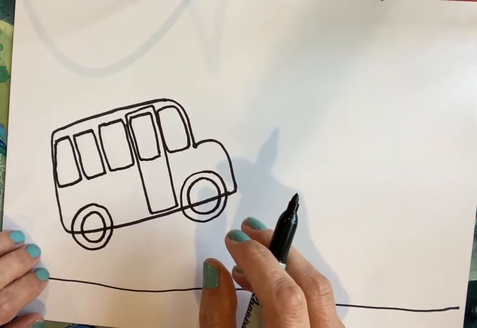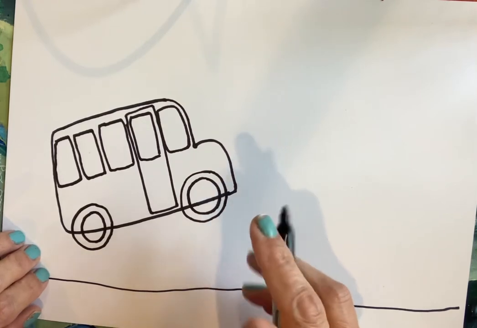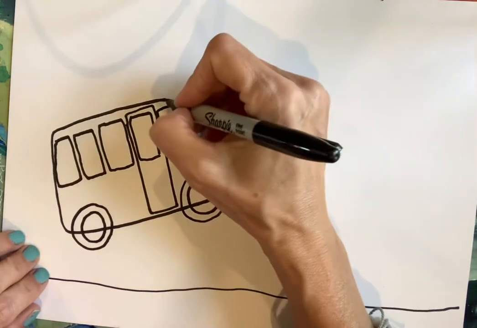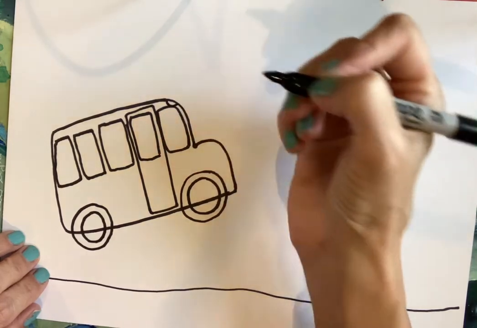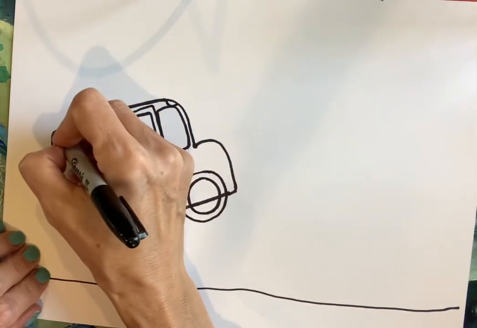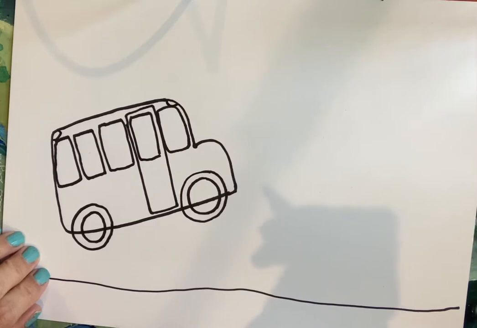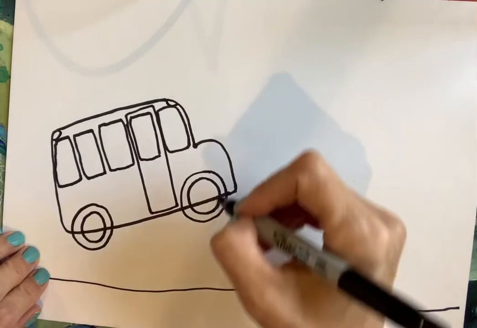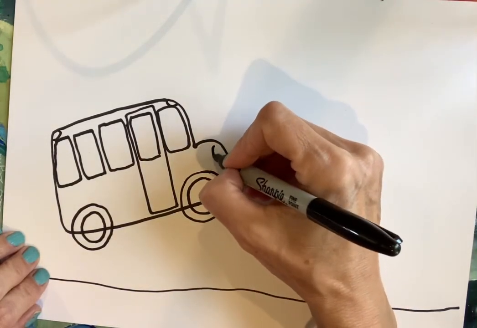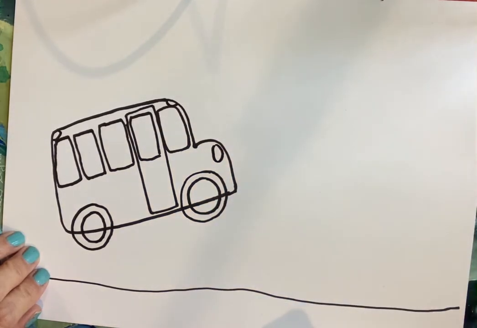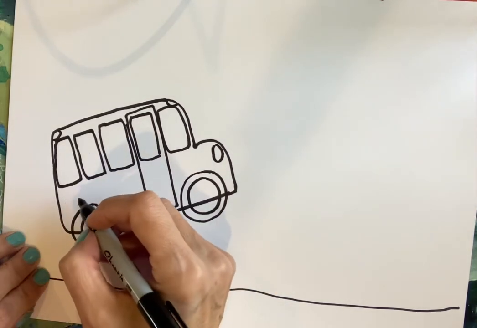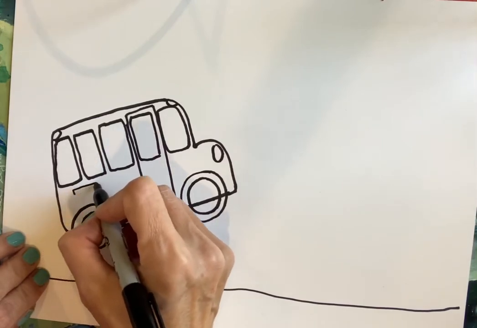Okay, now let's add some details. Let's add some lights up at the top. I barely have room for them. You can see I'm making little curves up here for the lights. And I'm going to make a headlight here in the front. Okay, I'm going to make 2 lines here.